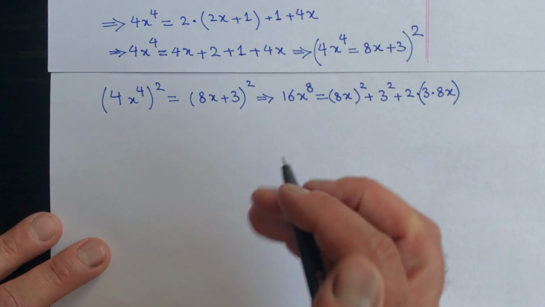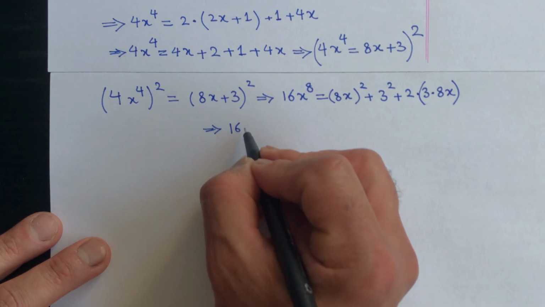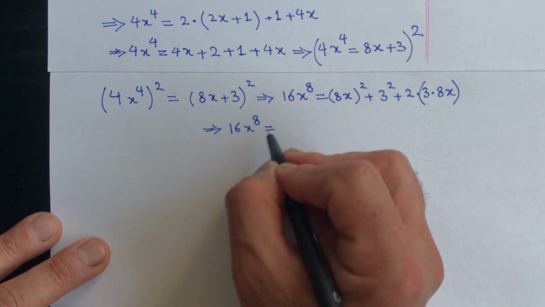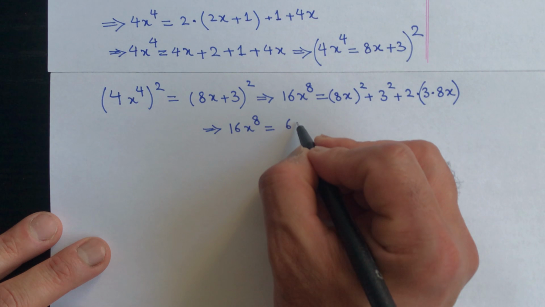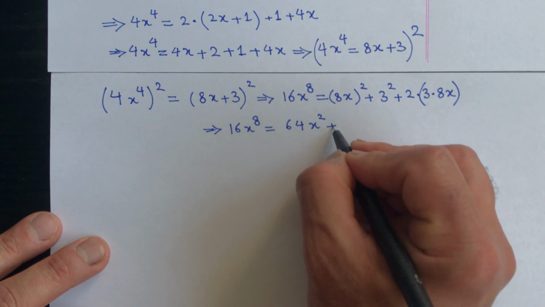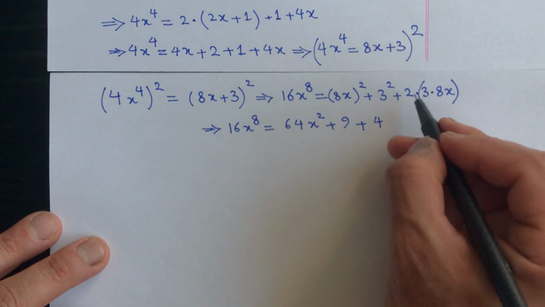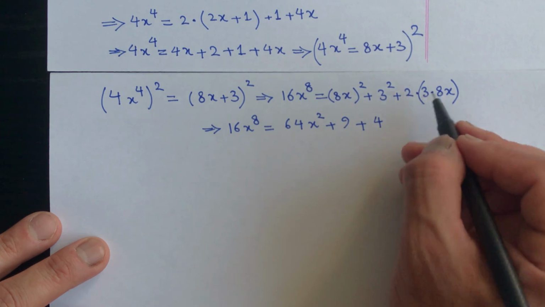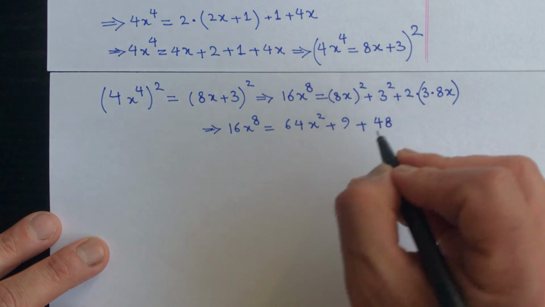Now I can simplify it more. 16x⁸ equals this one: 64x² plus 9 plus 48x, because 2 times 3 is 6 times 8 is 48x.